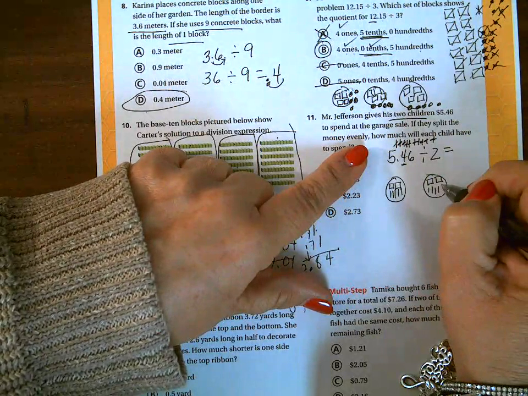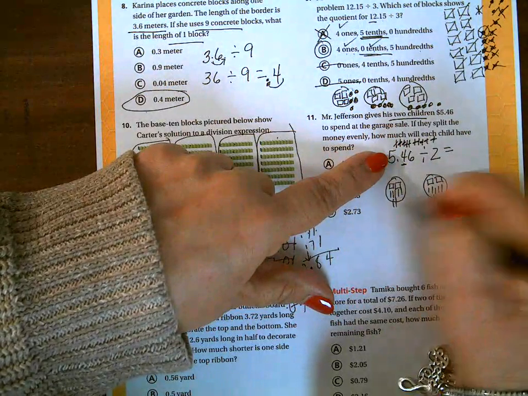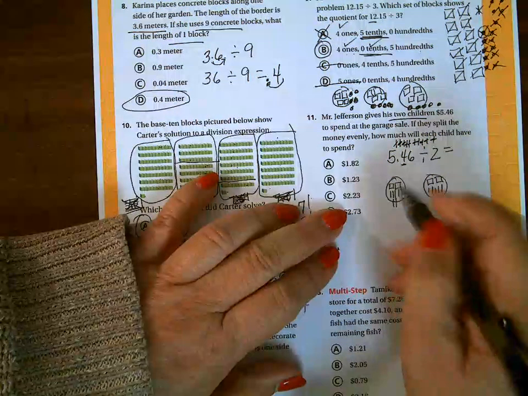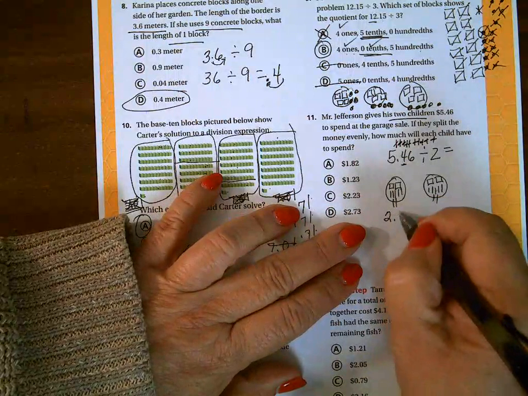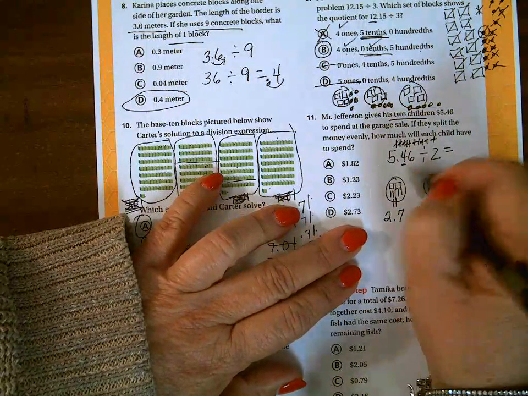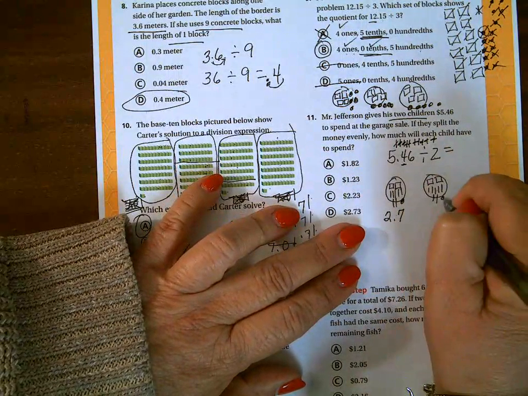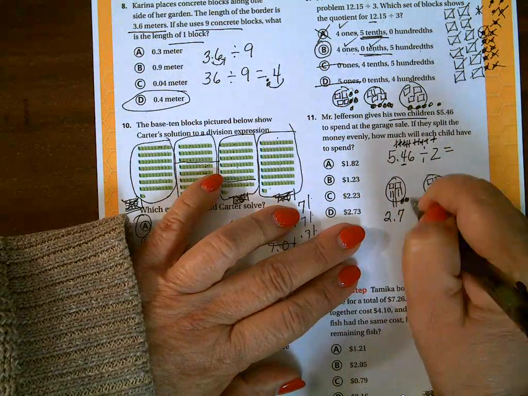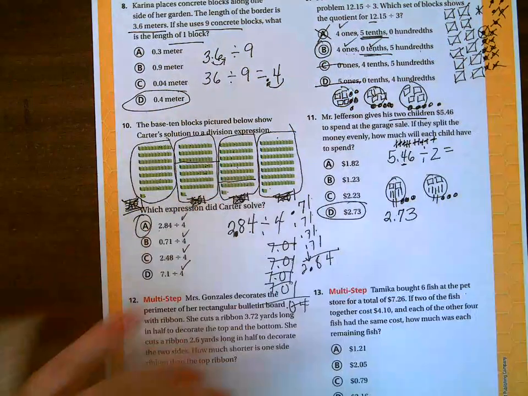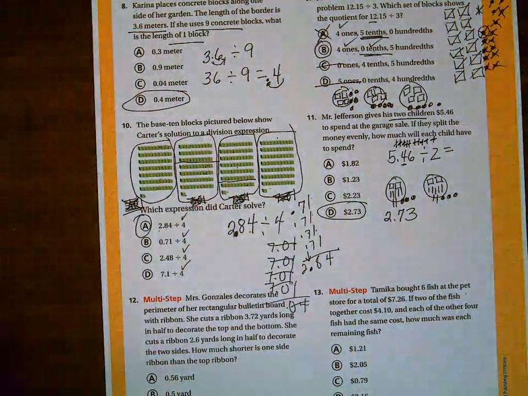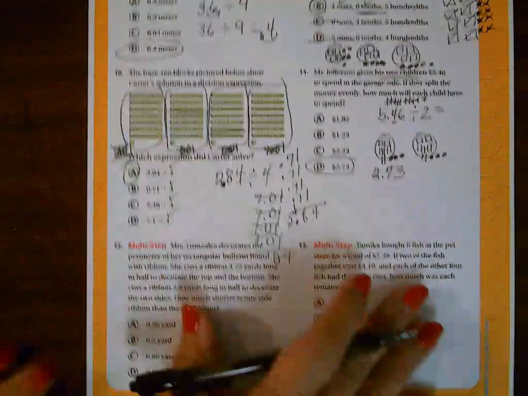Okay, so each one received 5. Plus I have this 4 here. So it's 1, 2, 3, 4. So very good. So so far I have 2 and 1, 2, 3, 4, 5, 6, 7. And then there's 6 hundredths. So it's 1, 2, 3, 4, 5, 6. So they each get $2.73. Yippee! Okay, let's go to this next one, number 12 and 13, and then it'll be done for tonight.